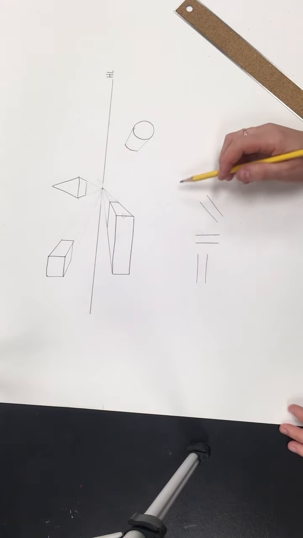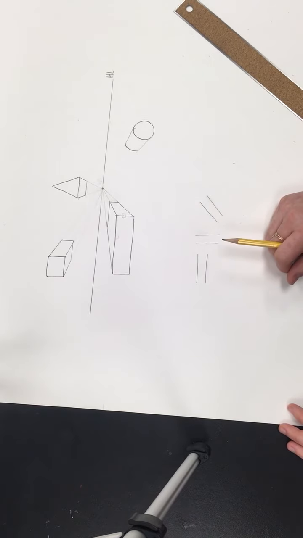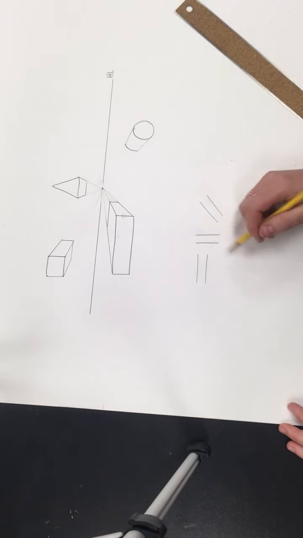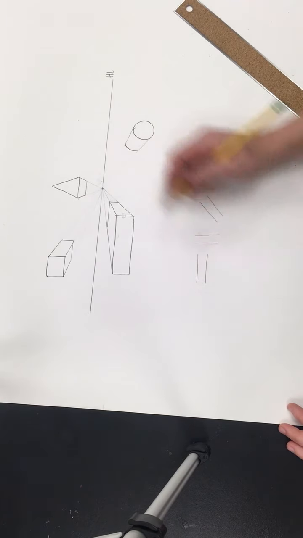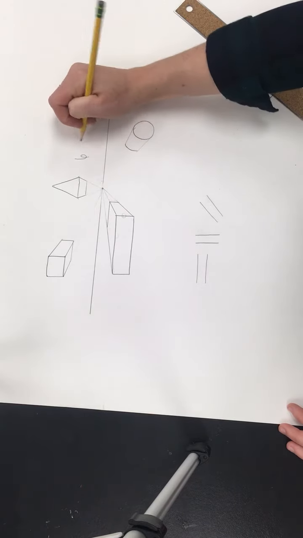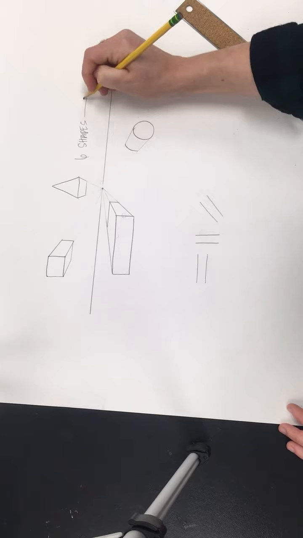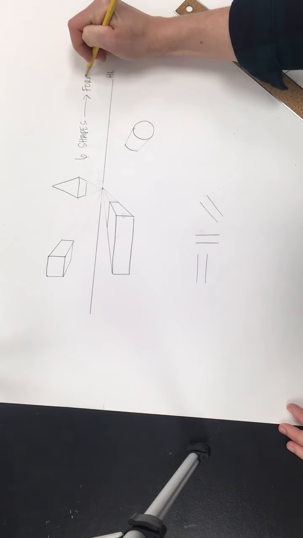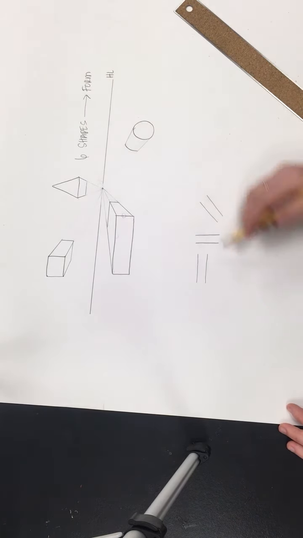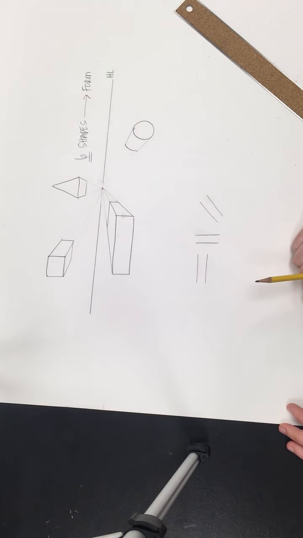Now what I want you to do, on that page in your worksheet, there is already a horizon line drawn. You need to draw at least 6 shapes that move into form, right? So exactly what we did here. If you want to practice more than 6, go for it.